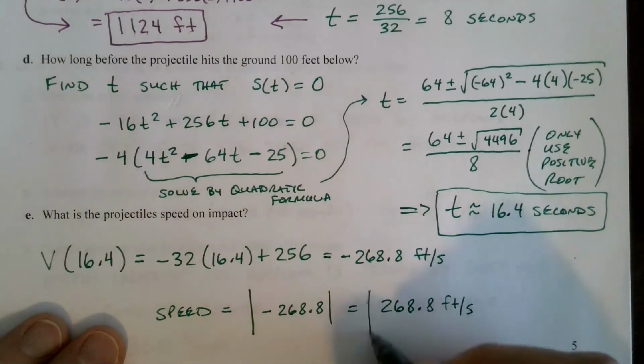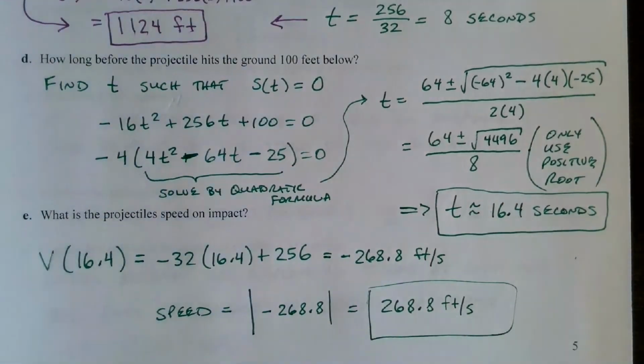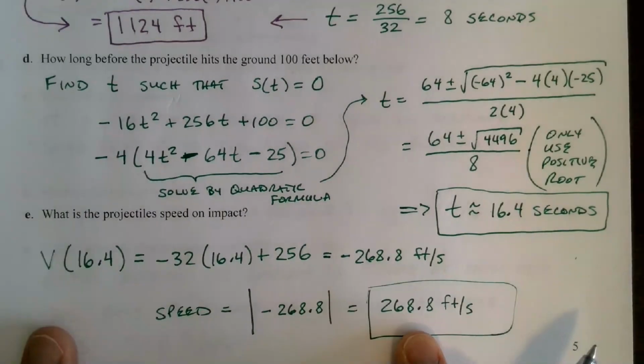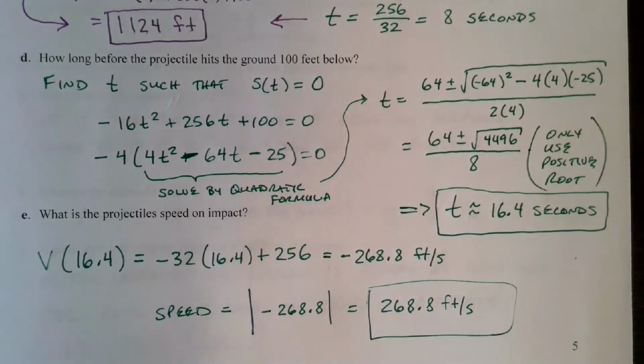Velocity has a sign associated with it, so velocity has direction as well, whether we're going up or down. When we ask for the speed on impact, we obviously know we're going down, so you would just want to give the actual speed. 268.8 feet per second was how fast the projectile was going when it impacted the ground below.